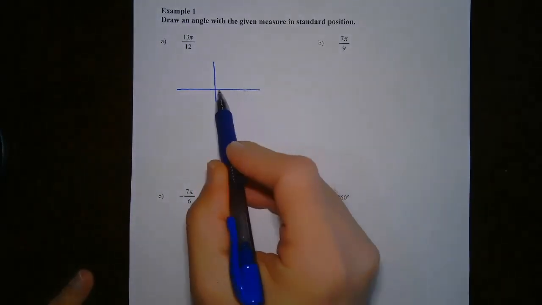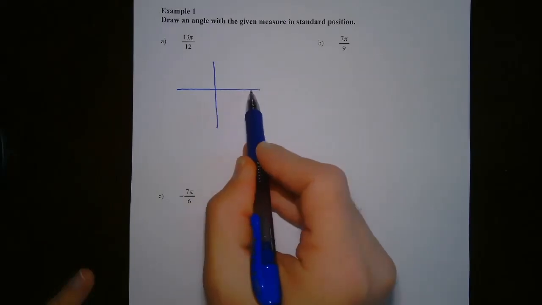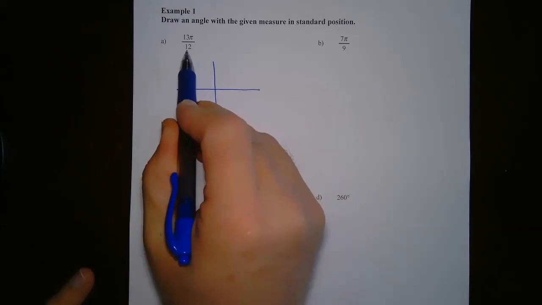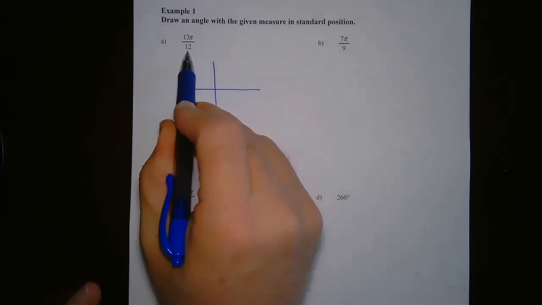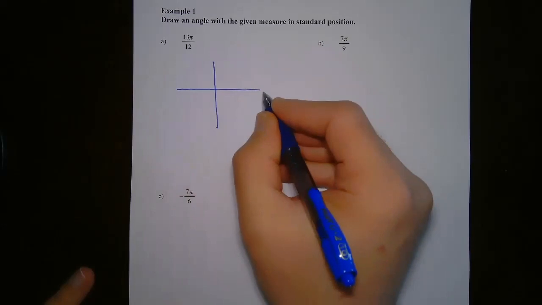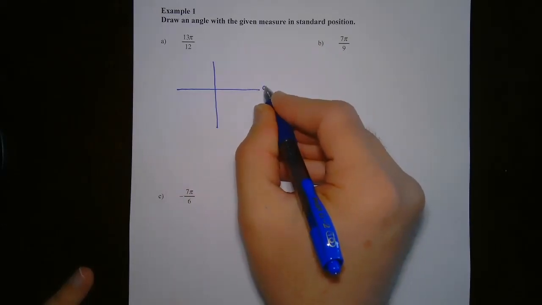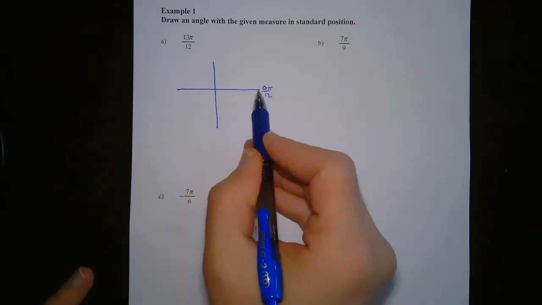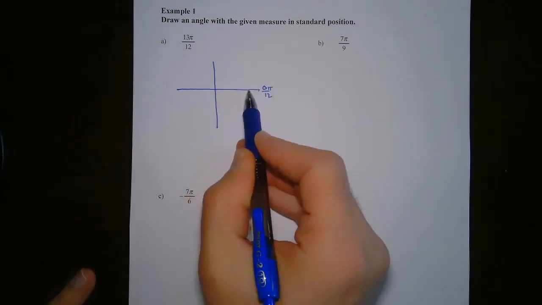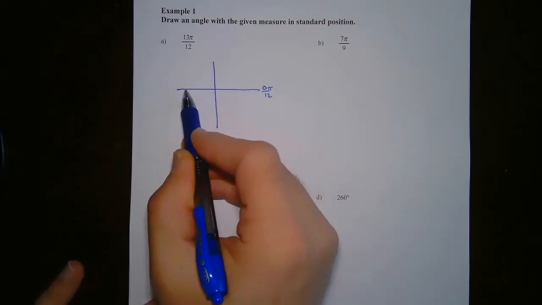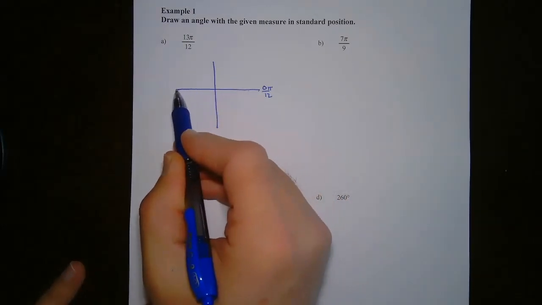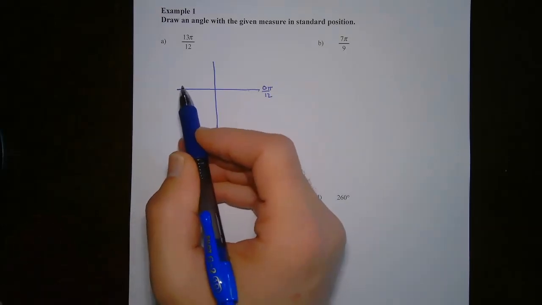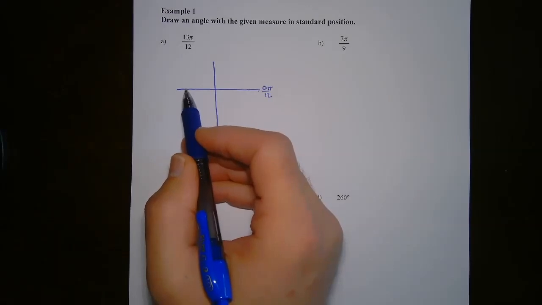Okay, so I know I'm going to start right here on the positive x-axis. That's my initial side. Vertex is at the origin right here, okay? And I'm looking at my denominator and it's 12. So I know that right here, this is 0 pi over 12, or angle 0. Right here on the positive x-axis, I haven't rotated anything, so it's 0. I know if I rotate to the negative x-axis, that is going to be pi, okay? So now, I don't want to write it as pi. I actually want to write it in a way that helps me.